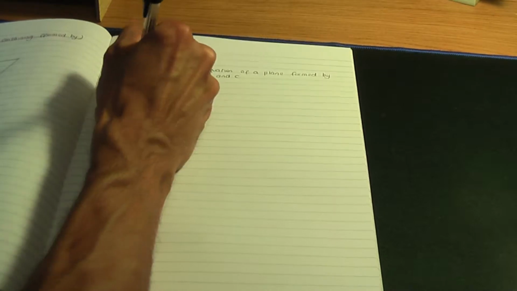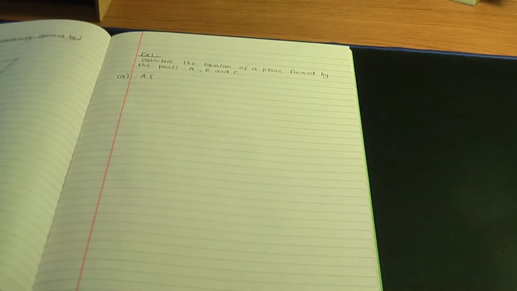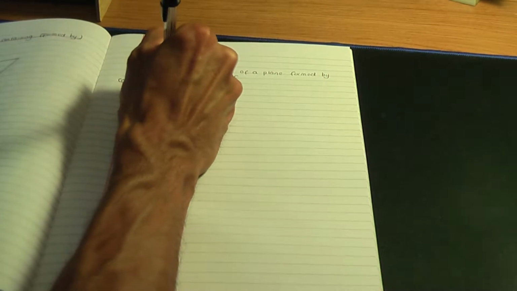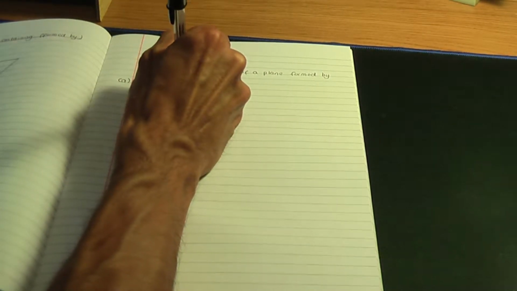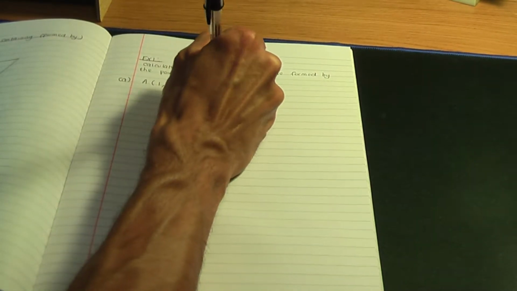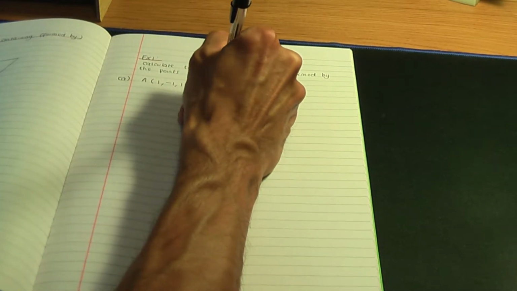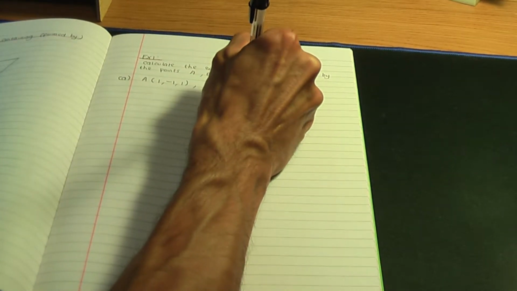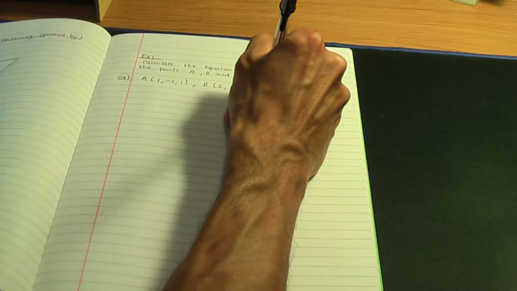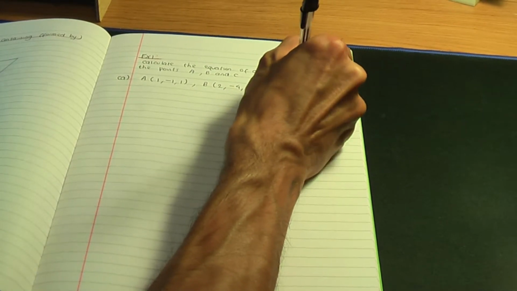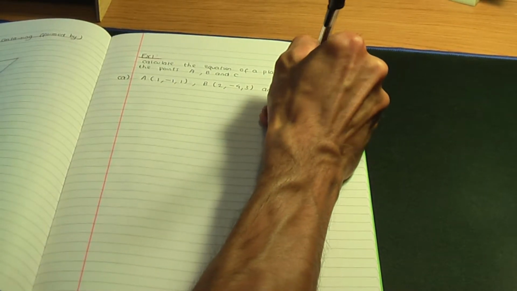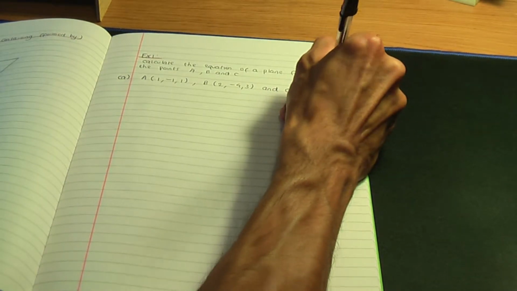So let me give them as points. A is 1, -1, and 1. B is given by the points 2, -4, and 3. And C is given by the points 0, 1, and -3.